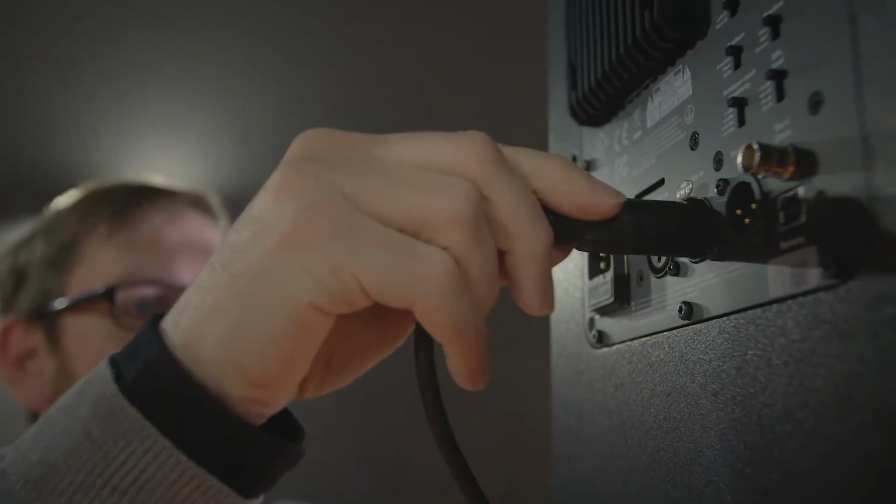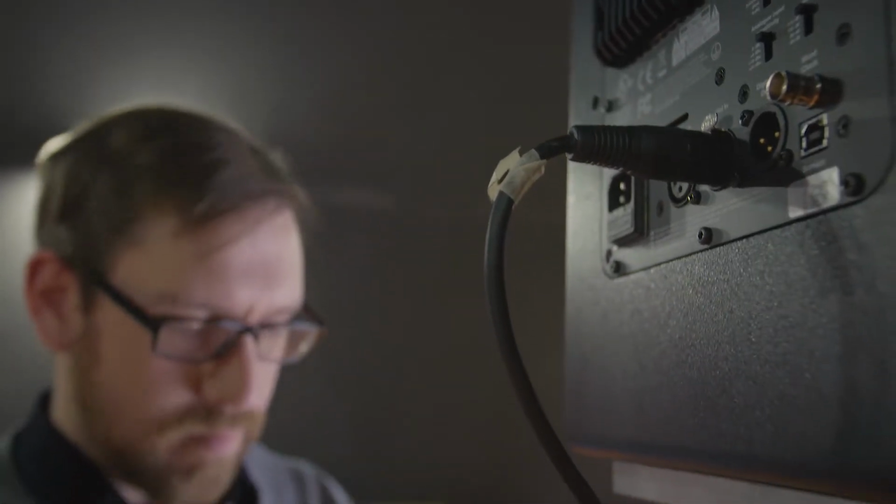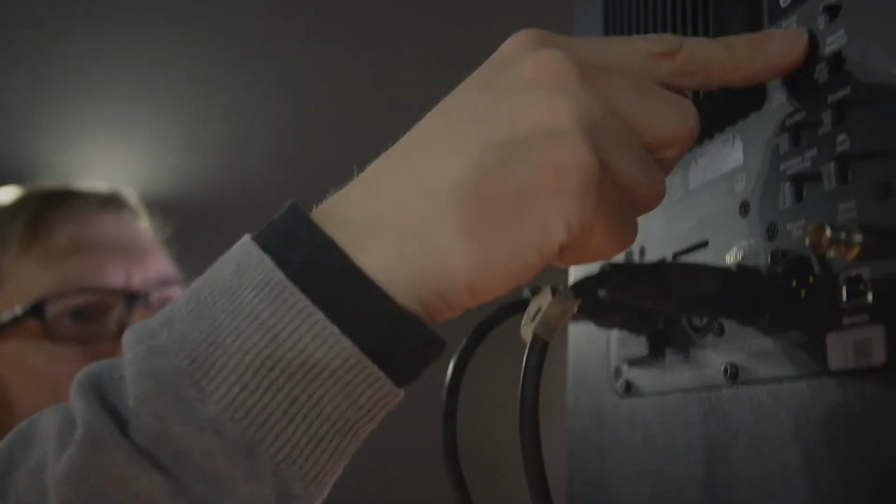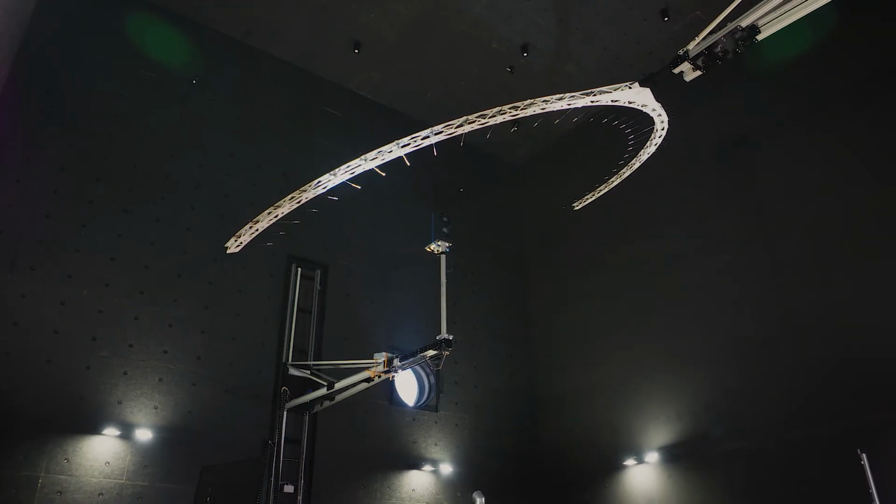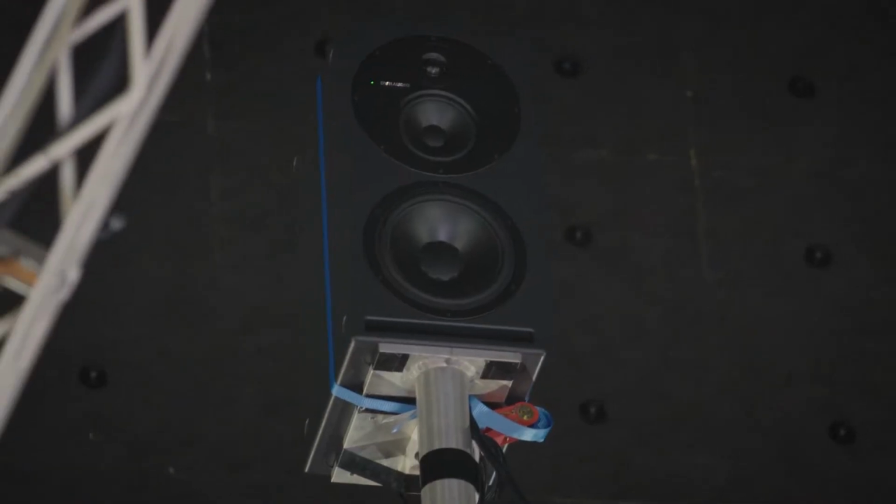What we've done with Core is we've looked at what functionality is appropriate now for most studios, most users. And most studios have a system controller, and the system controller can handle EQs and delays and all those things that were useful in the Air series. And what we found is most users don't use that functionality anymore. They use that in the controller rather than in the speaker. We've stripped that back. We've made it a lot more accessible, a lot more easy to understand.